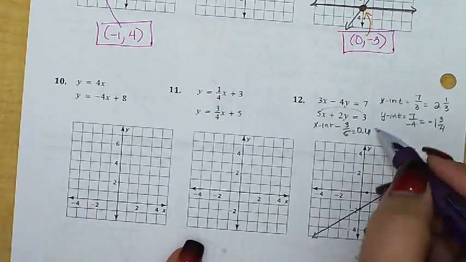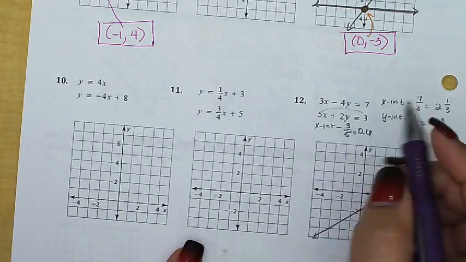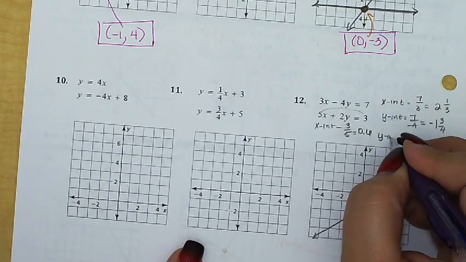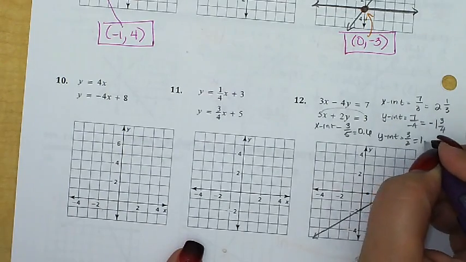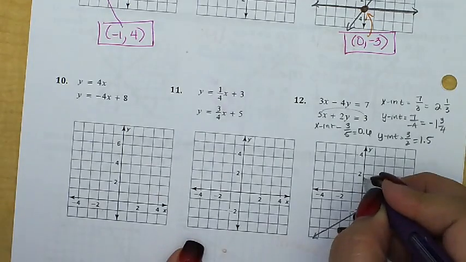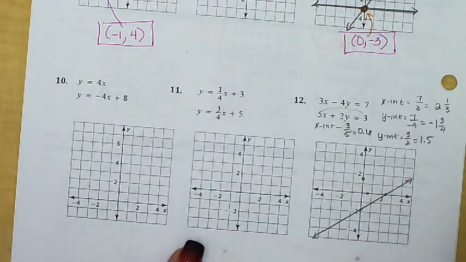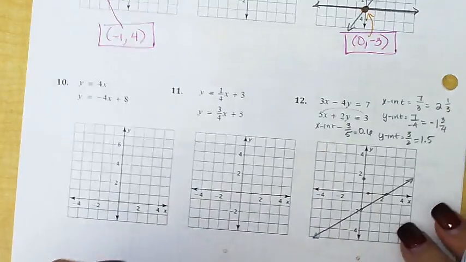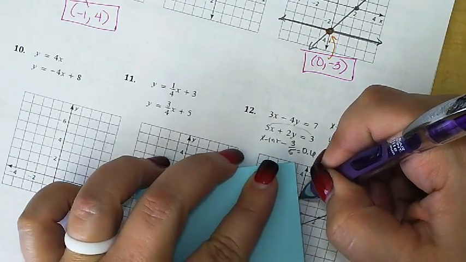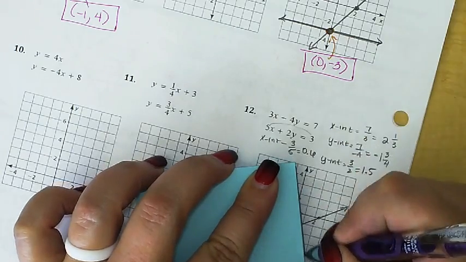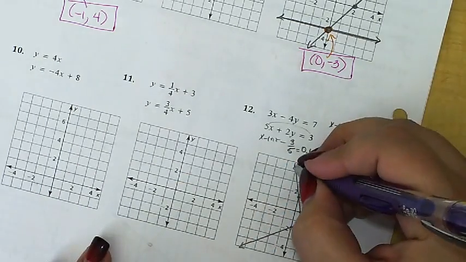And then the y-intercept is at 3 over 2. So that's 1.5. That one's a little bit safer right there. And then hopefully our intersection won't be a terrible decimal. We're about to find out.